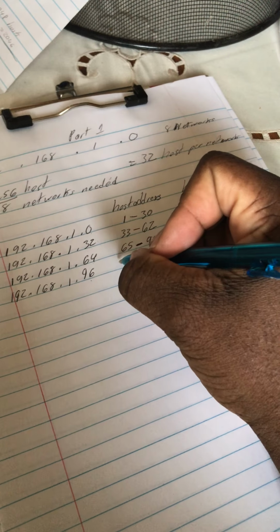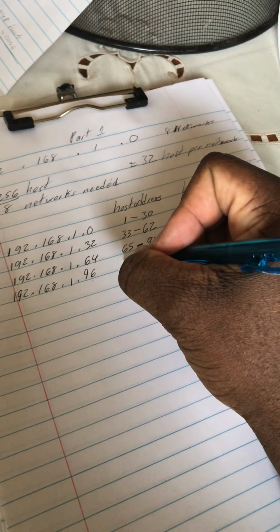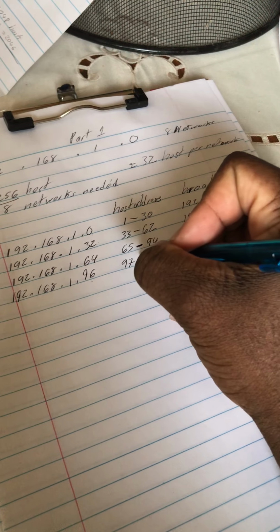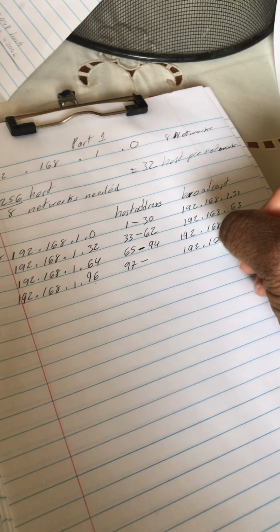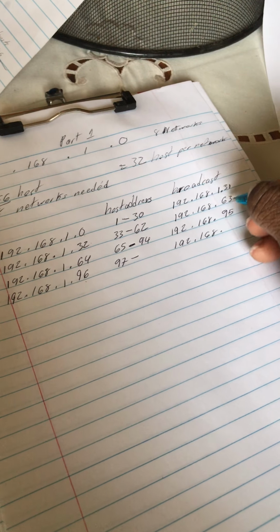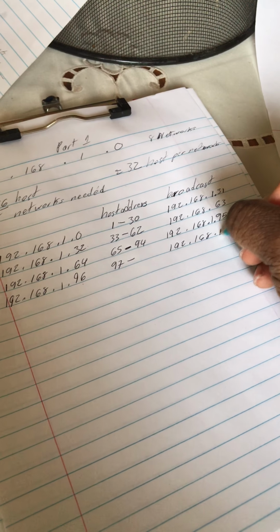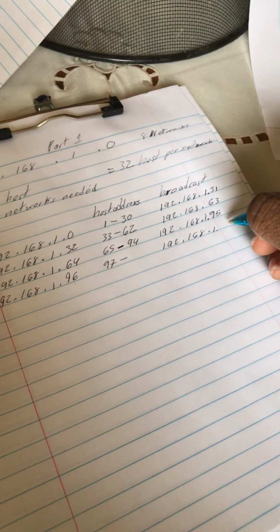Same thing, 1 more than 96 would be 97, it starts at 97, and the broadcast address is 192.168.1, oh shoot, I forgot the dot 1 right here.